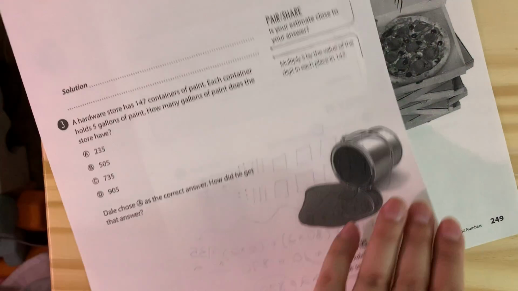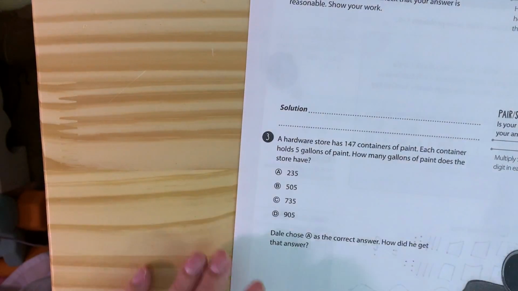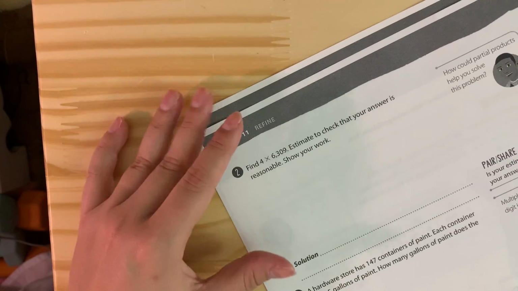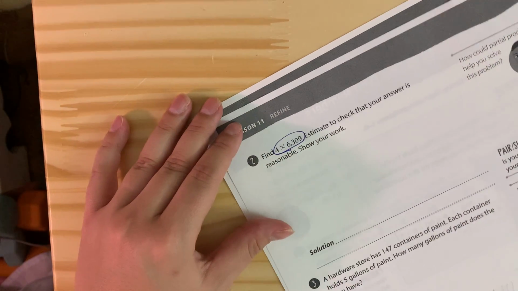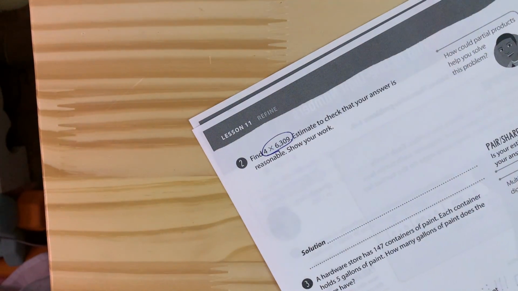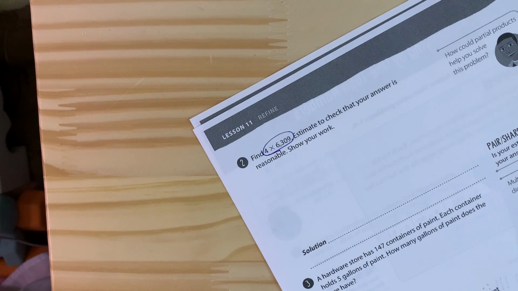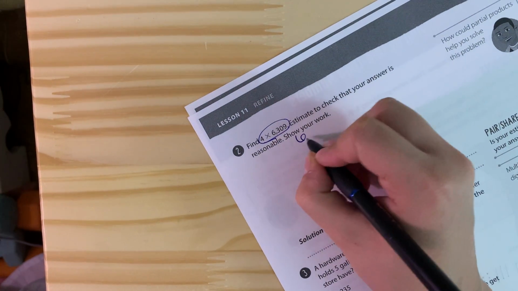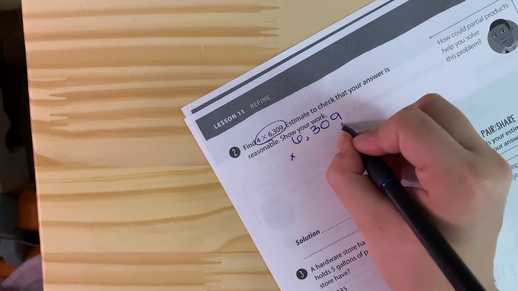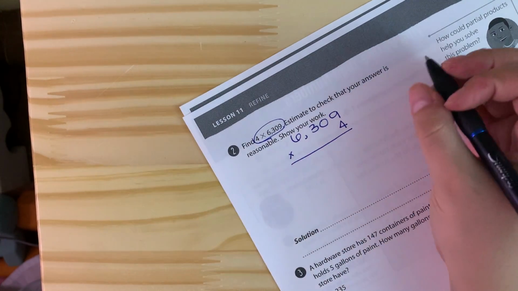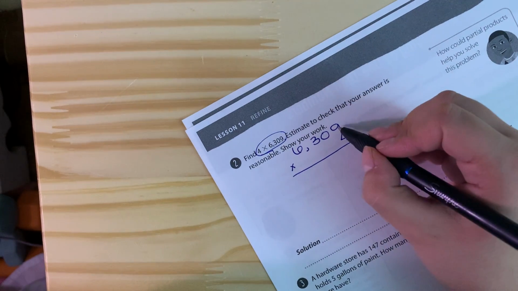to page 248. So, number 2 has a multiplication problem with the thousands place, so I think it's best to stack it for this one, just so we don't lose any place value. So that's what we're going to do. We're going to have 6,309 times 4. And then we're just going to multiply by place value.